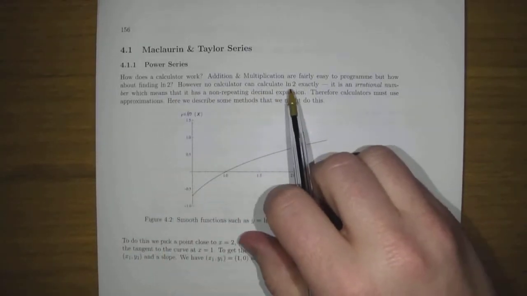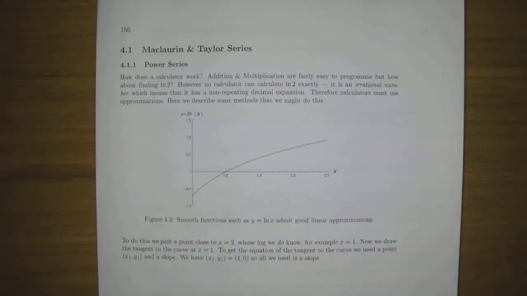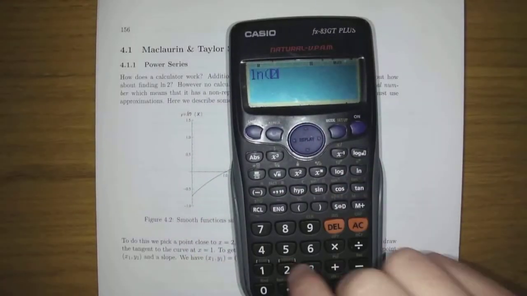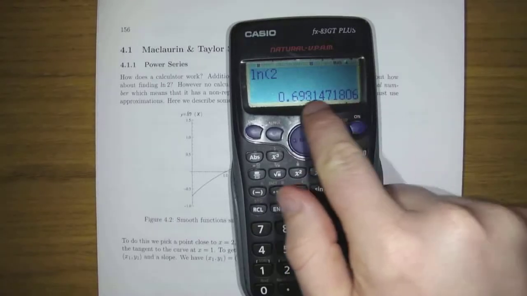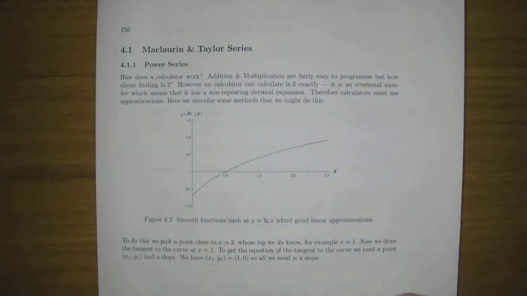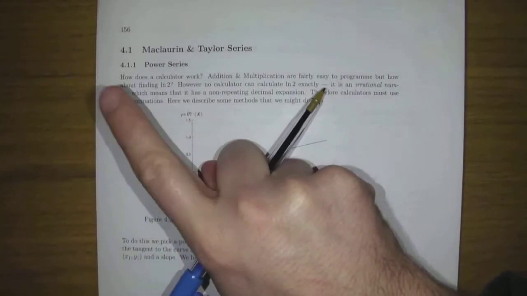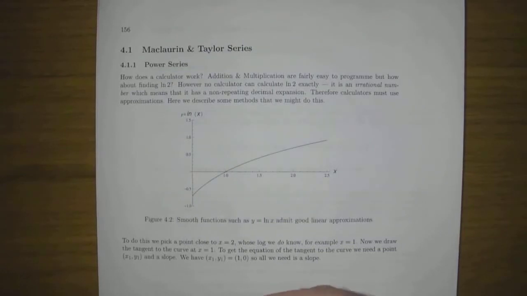No calculator can calculate log of 2 exactly, because it's irrational. The decimal expansion goes on forever. If you see log of 2 here, that's only so many significant figures. It actually goes on forever and ever. It definitely can't store that. So calculators must use approximations, even if they store values, which they don't.